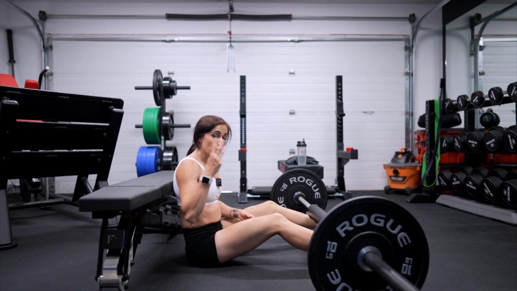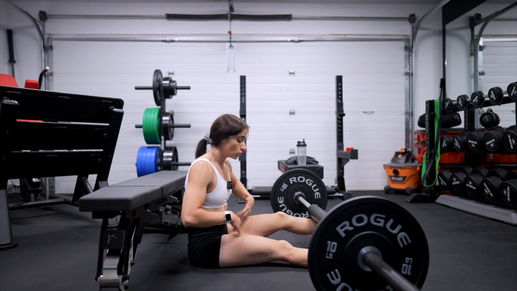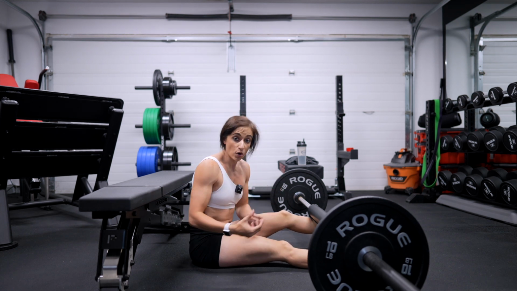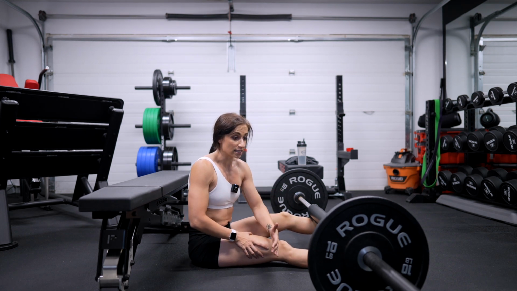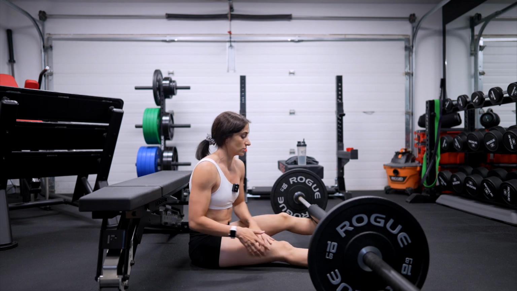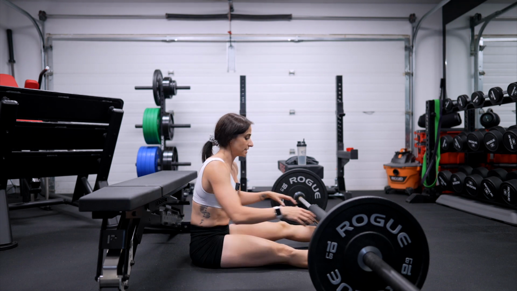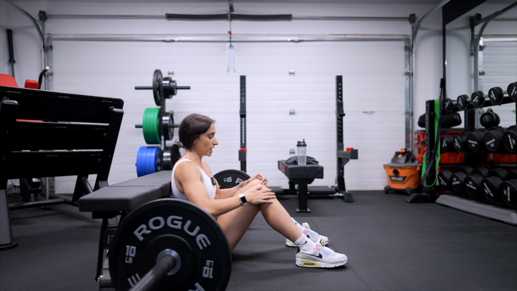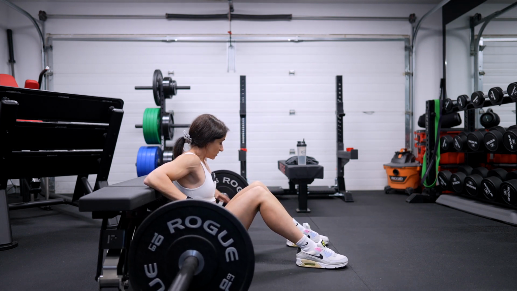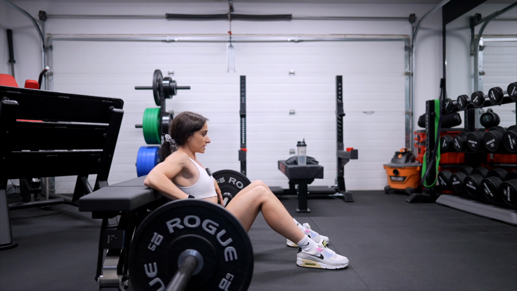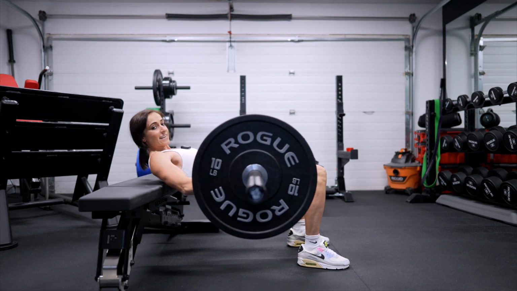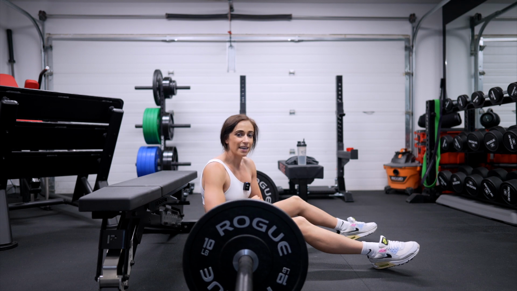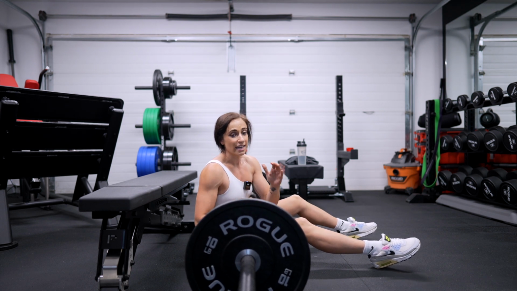So now that we know our three main considerations in order to effectively grow our glutes, let's analyze these when it comes to a given exercise. So number one, hip extension. If we look at the hip thrust, ask yourself, are we accomplishing hip extension? And during this portion of the movement where we thrust into the air, our hips are fully extended. So yes, during a hip thrust, we are accomplishing hip extension.